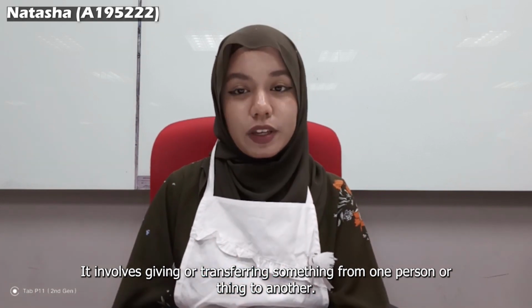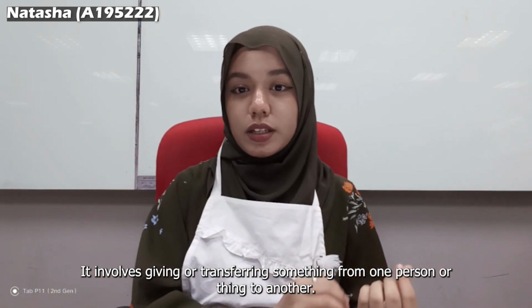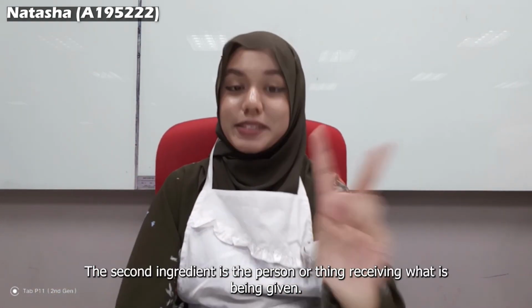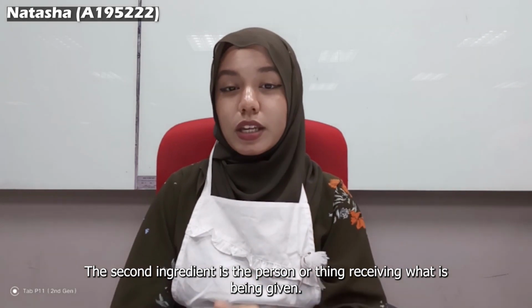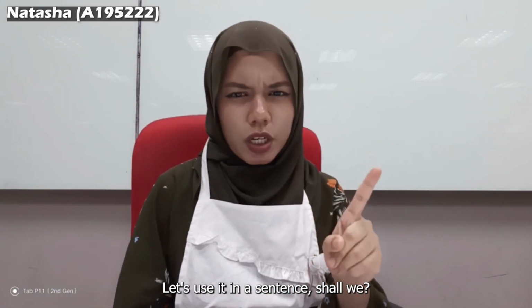The third layer of our verb cake is known as the ditransitive verbs, which require two objects. It involves giving or transferring something from one person or thing to another. The first ingredient is the thing being given or transferred, and the second ingredient is the person or thing receiving what is being given. Let's use it in a sentence, shall we?